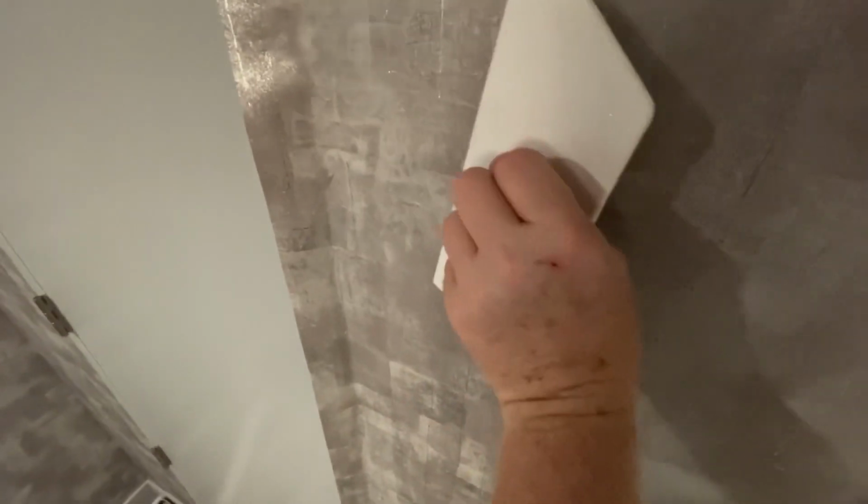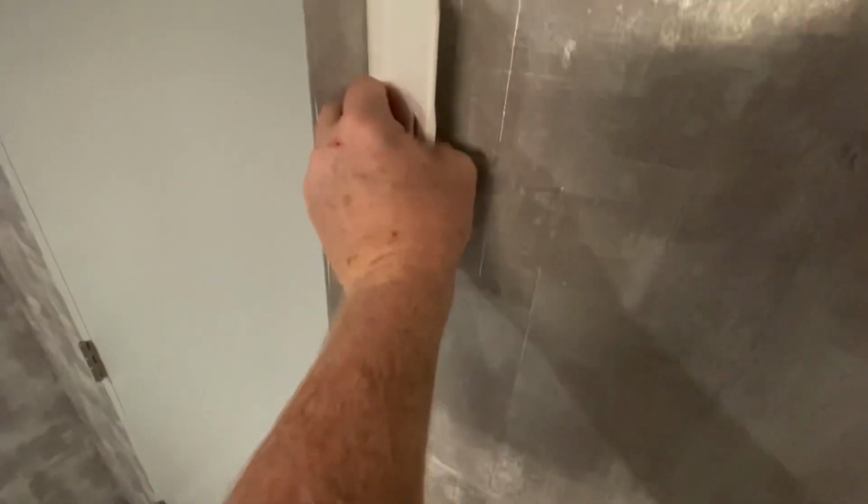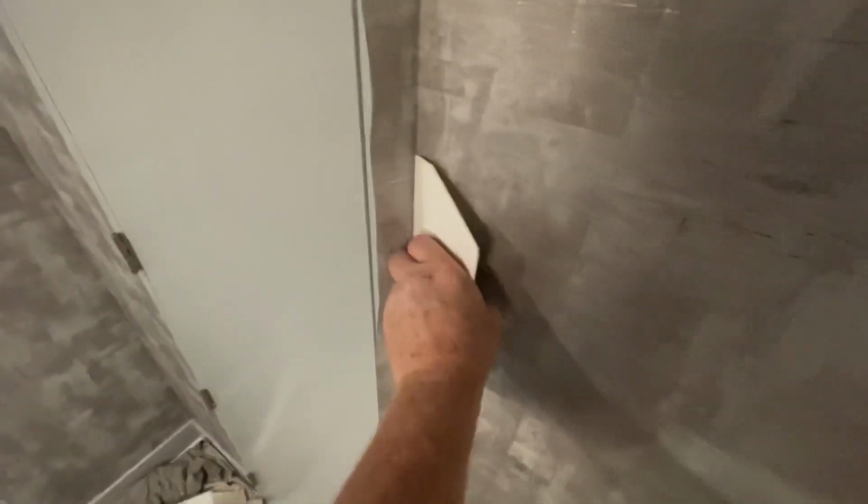Now, we're cheating. We're stretching the wall covering. So I've committed some crimes in my life before. What can I tell you? But after you do it, you're gonna be happy. Because after you do it, you're gonna get rid of that wrinkle. And you'll be very happy you watched the video and didn't send the wrinkle that way.